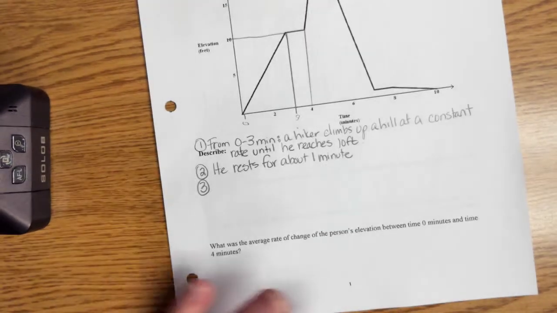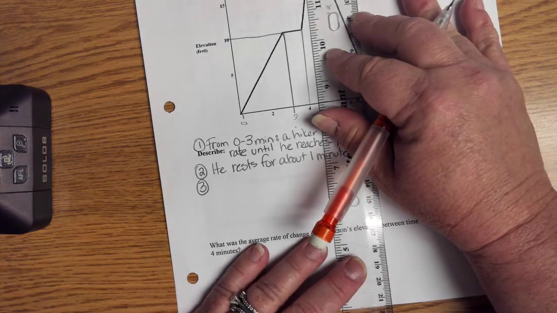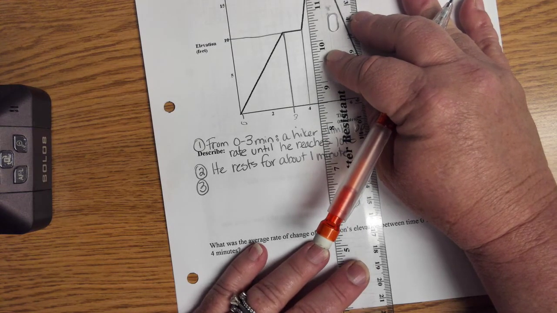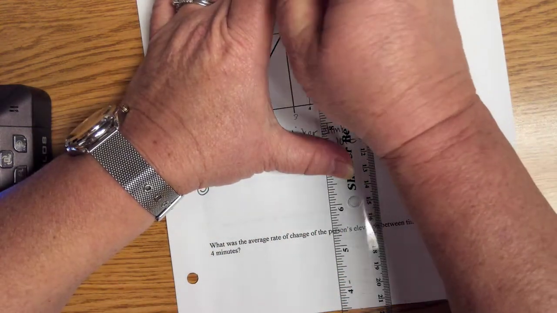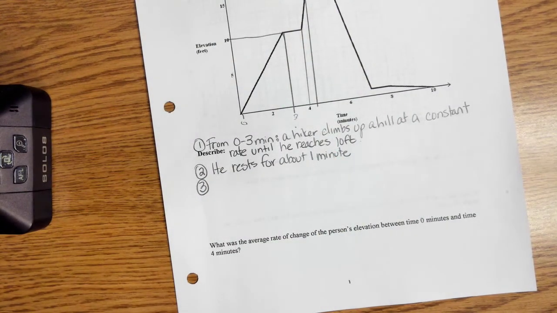So then we want to talk about the next section, which is here. What do you think happens there? My line's probably a little too close to 4, but he's like going steep, isn't he? For about how long?